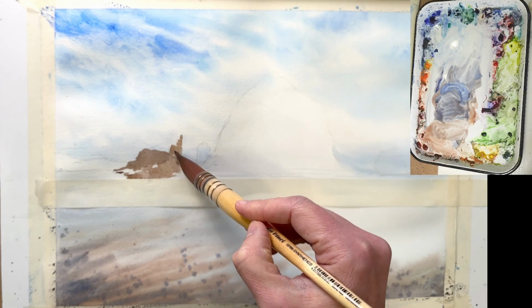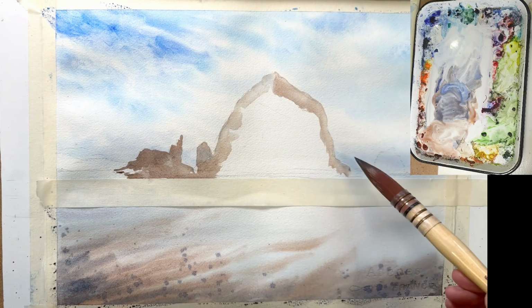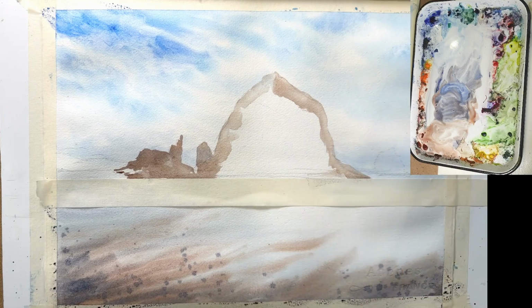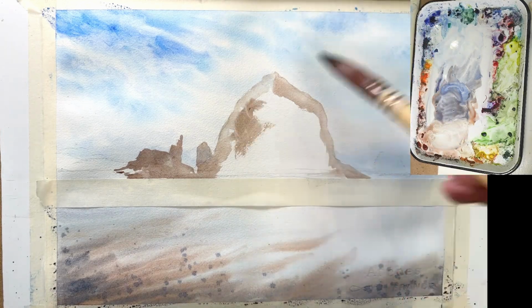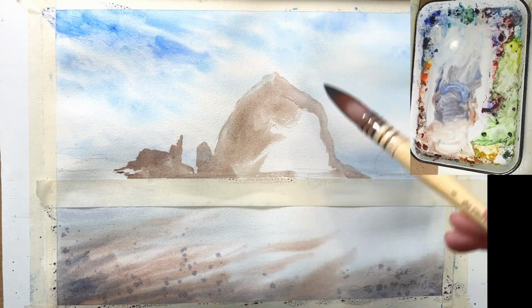As I started this, I realized this would be a lot easier if I put a piece of tape down here to just define a nice straight edge where these rocks go into the ocean. I put a little piece of tape along there, and that allows me to just paint along that edge and create a nice straight line.